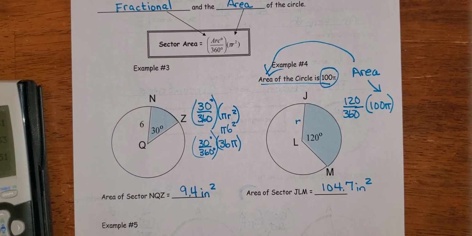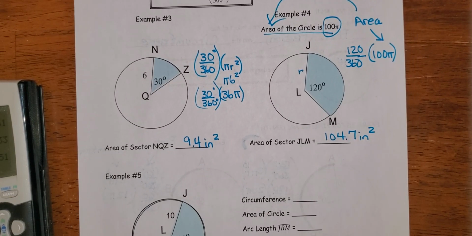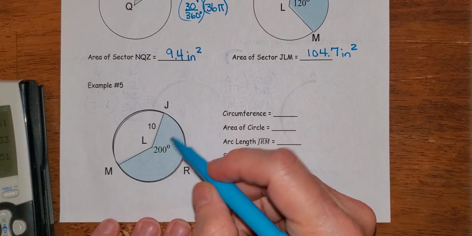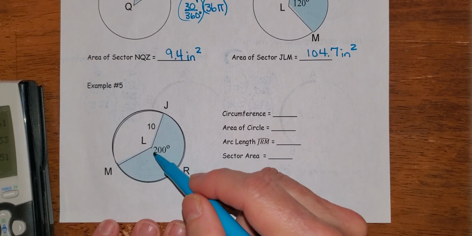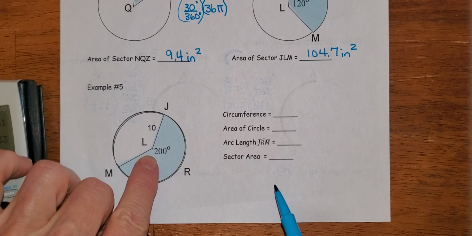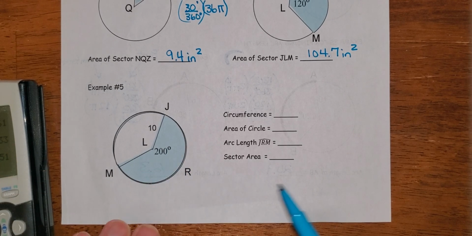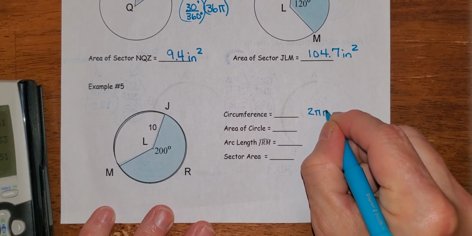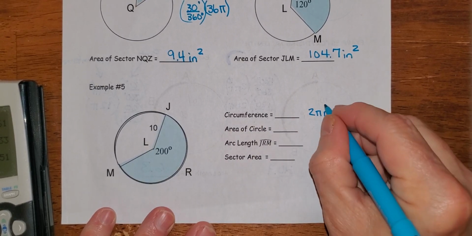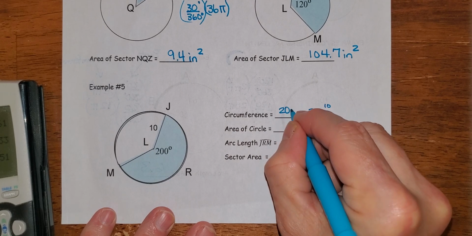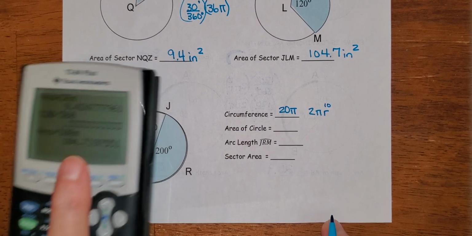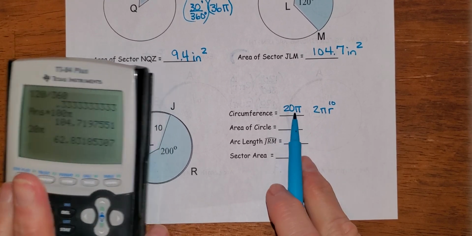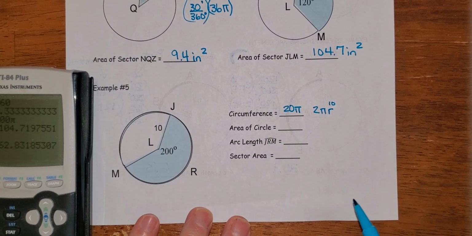Okay? All right. Last one kind of combines everything. They made it kind of weird because this is the part that's broken off, that 200 degrees worth, right? This is the shaded part, right? So circumference, we remember, was 2 pi r for a formula. So radius is 10, so I'm going to plug a 10 in there, and I'm going to put 20 pi. Now I could multiply that and get 62.8, but that's a really good answer right there. I like that answer.